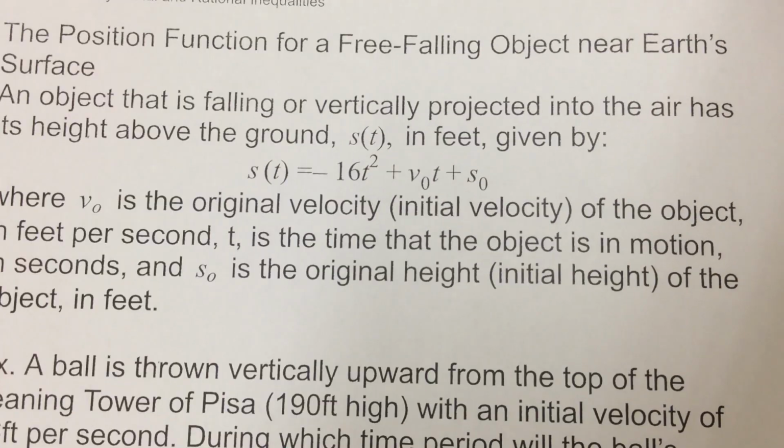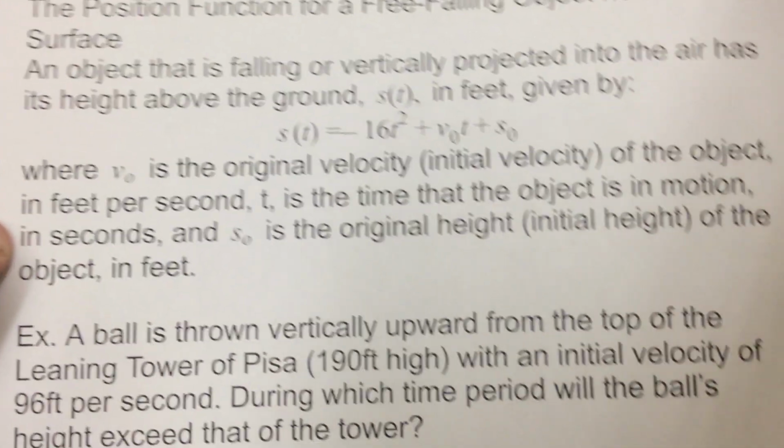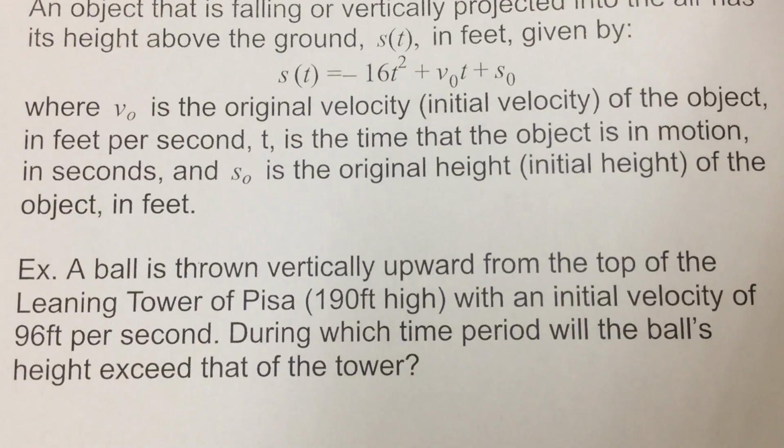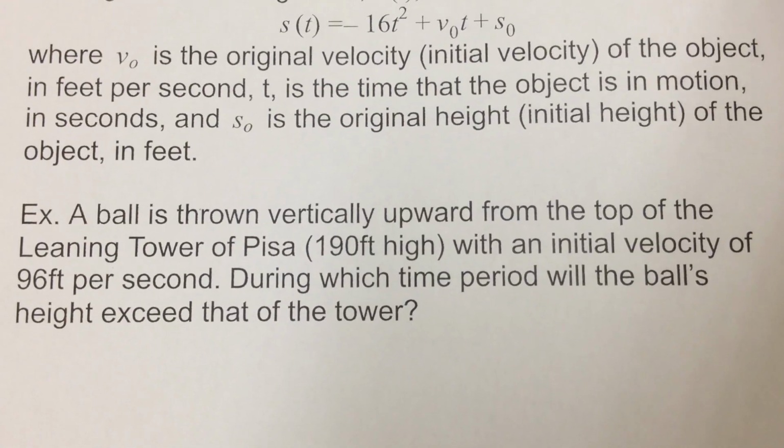Now, as far as the position of a free-falling object near Earth's surface goes, it's going to be in this sort of formula: S of t, which stands for position, equals negative 16t squared, where t is time, plus v naught times t, where v naught is your initial velocity, plus s naught, which is your initial position, which is what this second paragraph here explains. So we're going to use that equation with this.